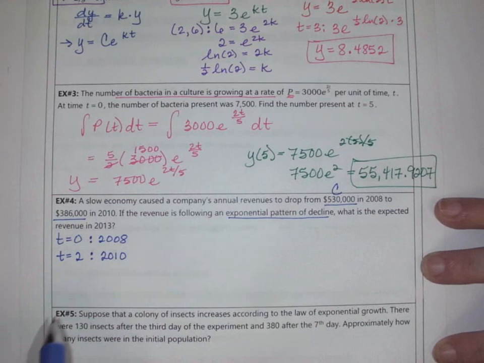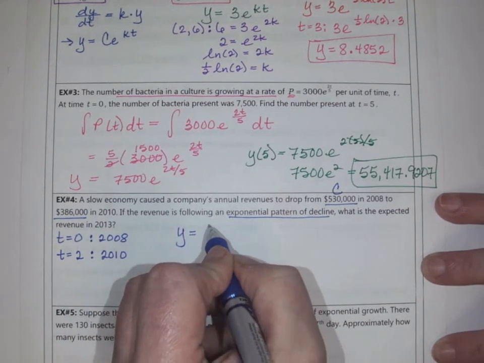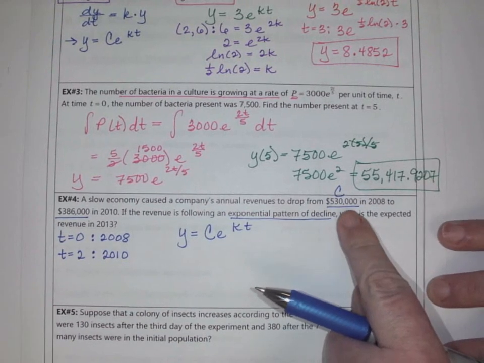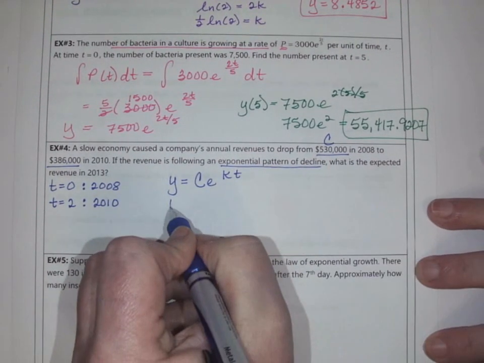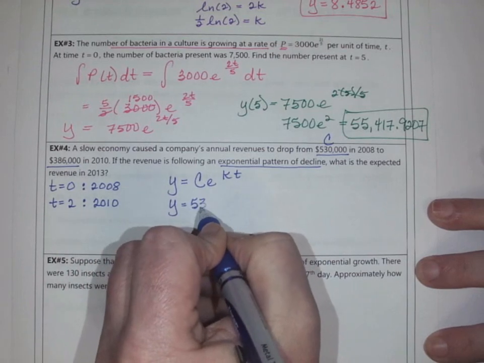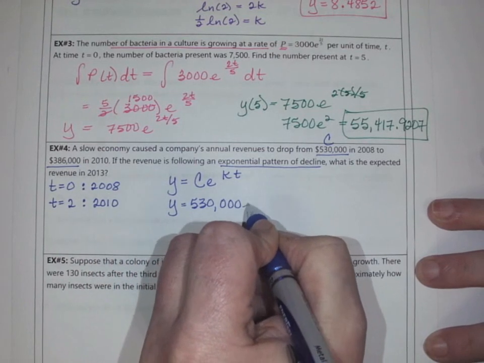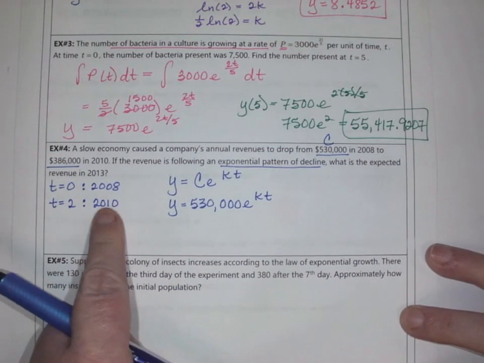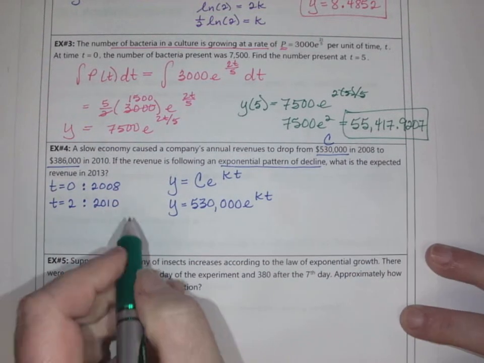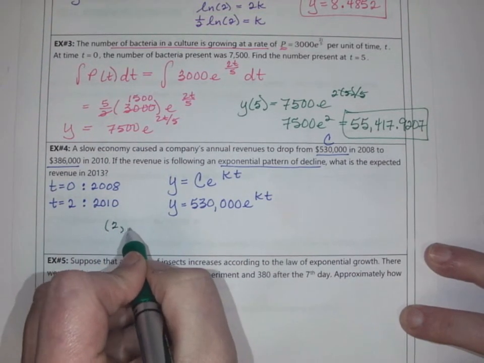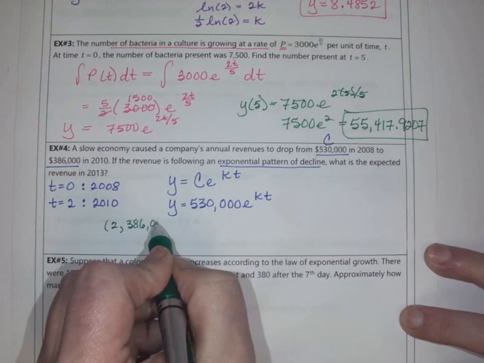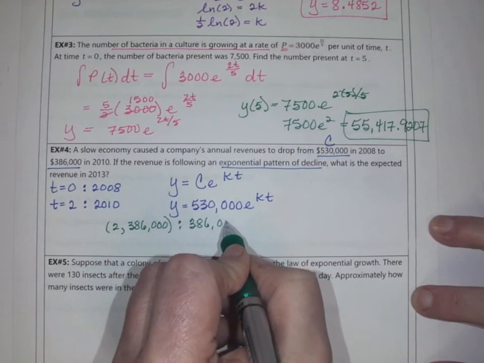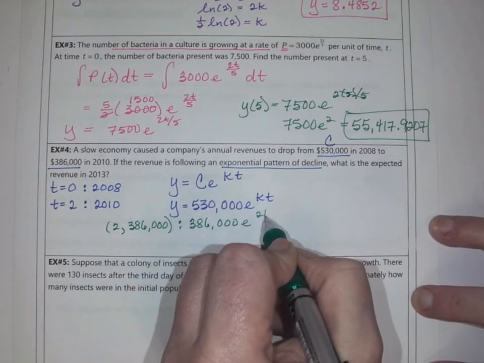If we have an exponential pattern of decline, then we know our equation is y equals c e to the kt. And we're going to make our c value 530,000. So y is equal to 530,000 e to the kt. Now our job is to find k, and we're going to use our next piece of information. So we were told that at t equals 2, our revenue dropped to 386,000.